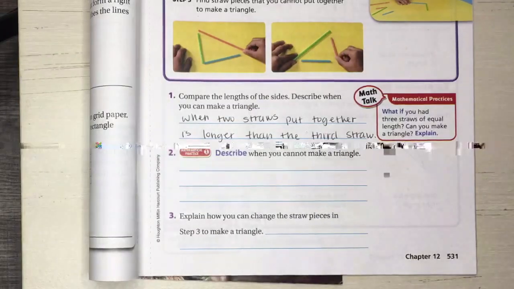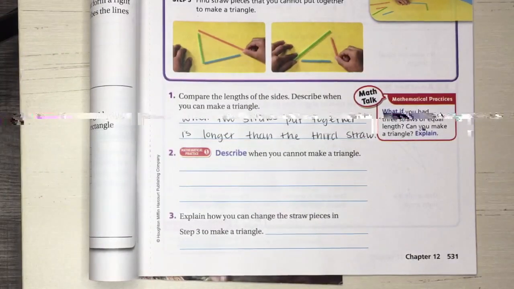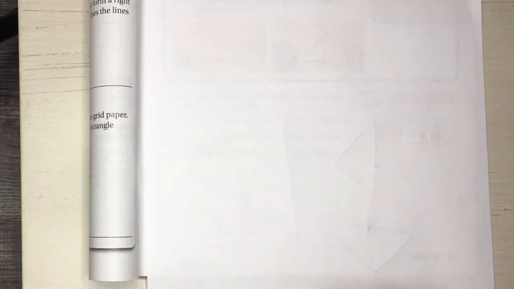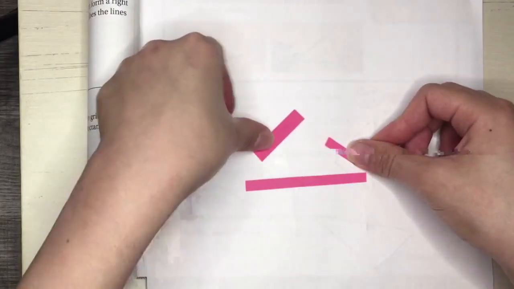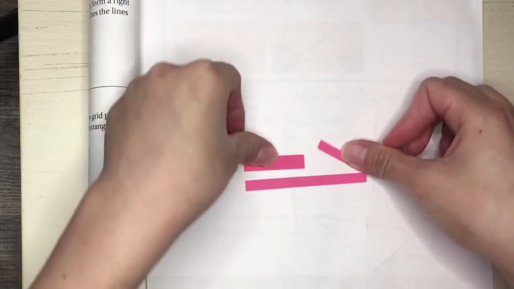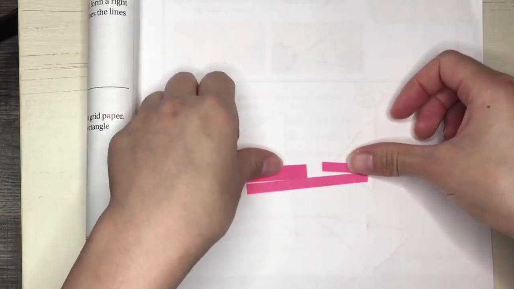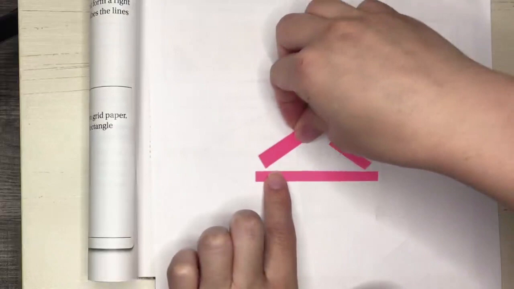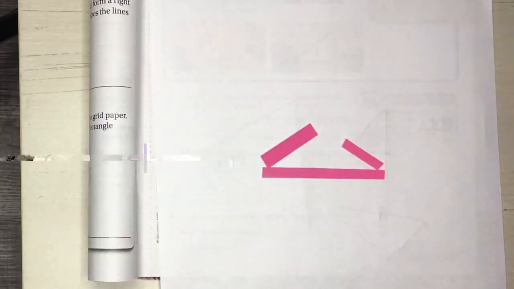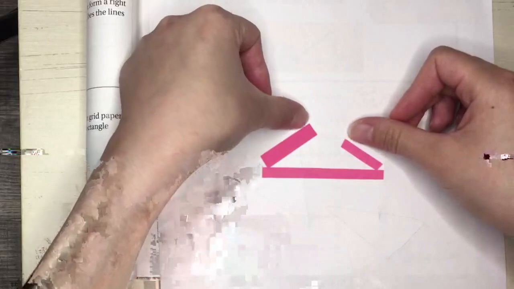And number 2, describe when you cannot make a triangle. So earlier, when I tried to make a triangle, I noticed that my 2 short pieces kept falling. I couldn't connect them, so they wouldn't reach each other to create a triangle. They would have that gap, and when I try to close it, they just fall onto my third strip piece of paper.